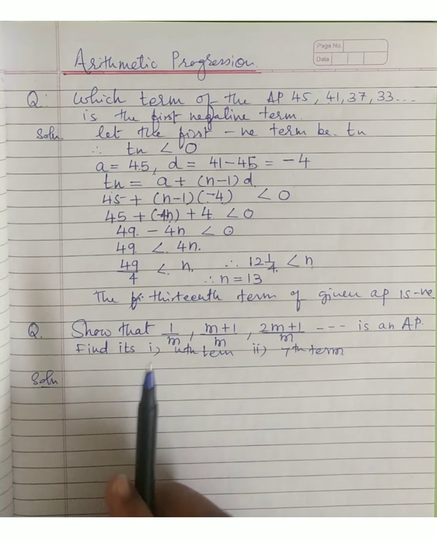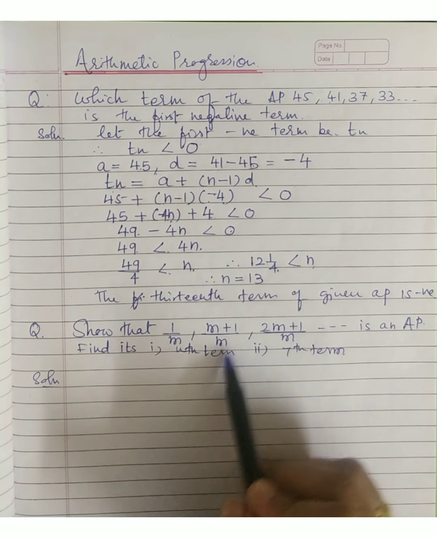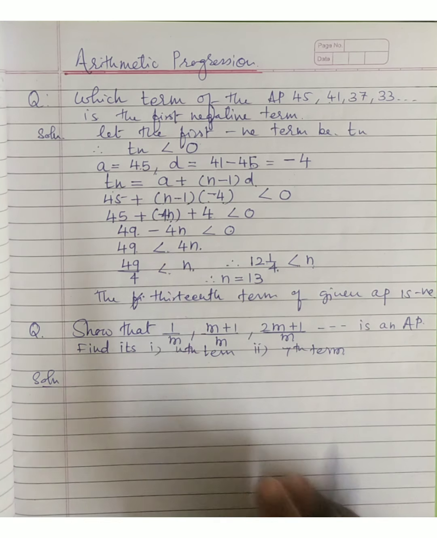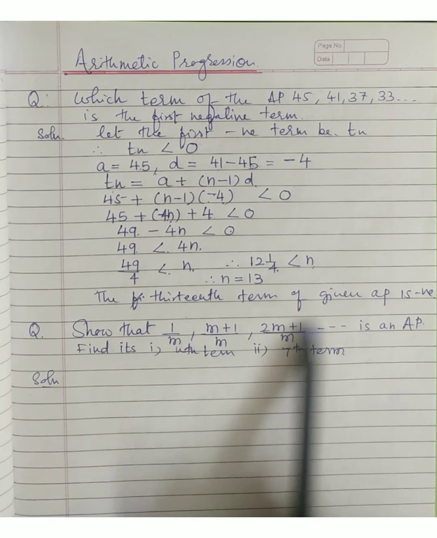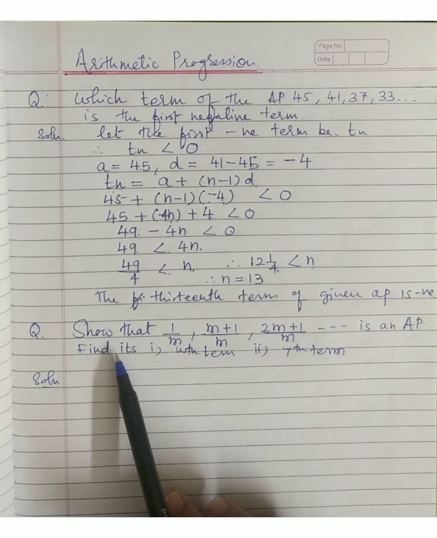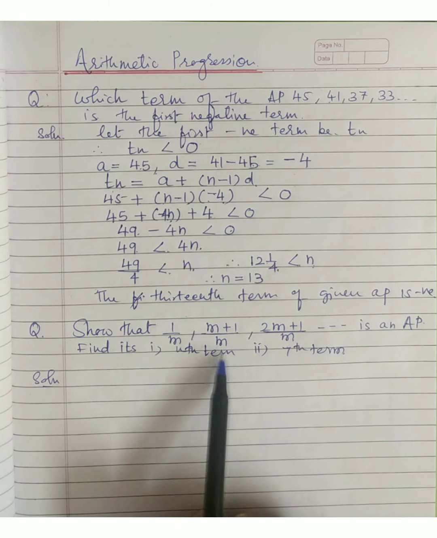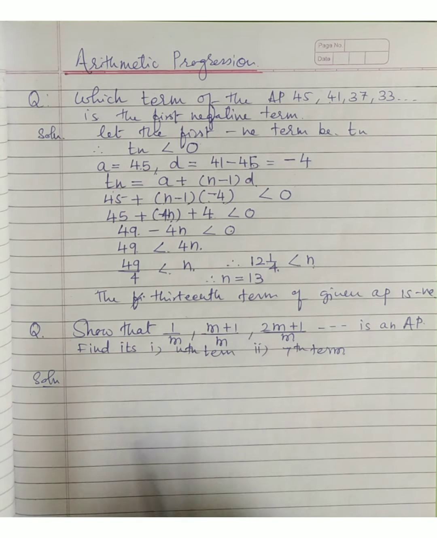Now let's see the next question. This is: show that 1 upon m, m plus 1 upon m, 2m plus 1 upon m, and so on is an AP. A different question again. You need to show that all these terms form an AP, and later on you have to find its nth term and 7th term. So the first question is, how will you show that this is an AP?